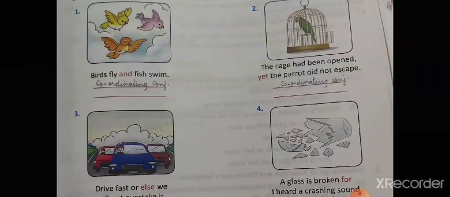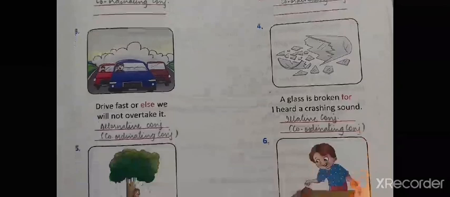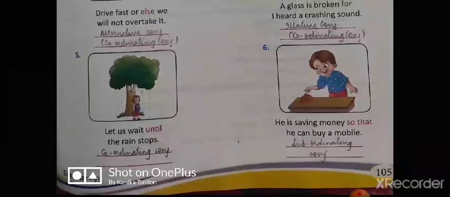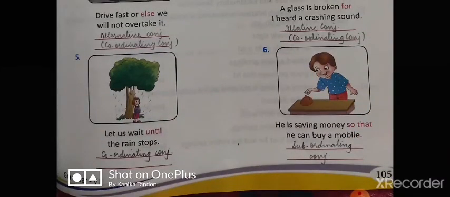The cage had been opened, yet the parrot did not escape. This is also a coordinating conjunction. Try fast or else you will not overtake. This is an alternative conjunction or coordinating conjunction. A glass is broken, for I heard a crashing sound. Illative conjunction or coordinating conjunction. Let us wait until the rain stops. Subordinating conjunction. He is saving money so that he can buy a mobile. Subordinating conjunction.